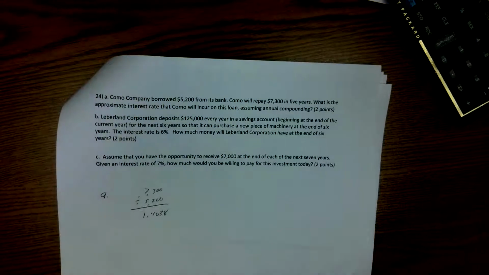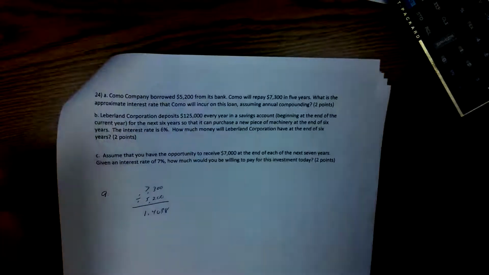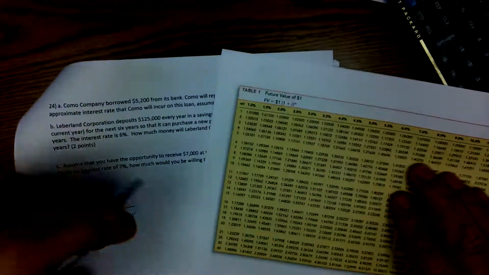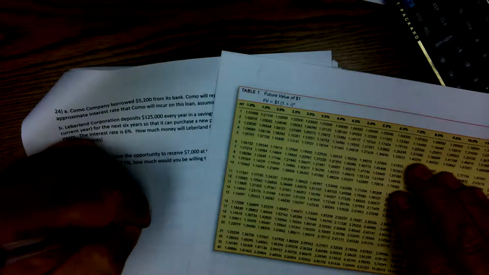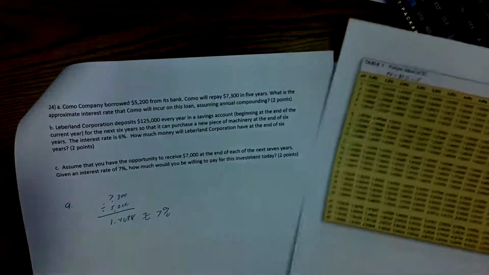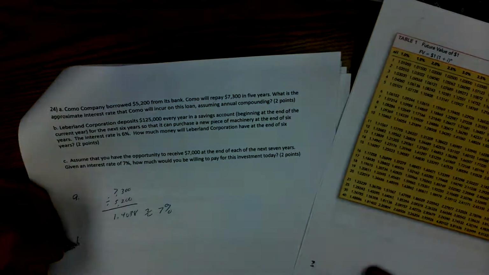If we look at the future value of $1 here, and we know it's 5 years, so we go across the 5 years until we find 1.40255, which is as close as we're going to get. And so that would be approximately 7% on that one.